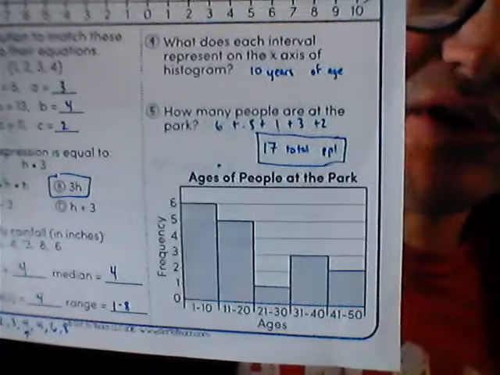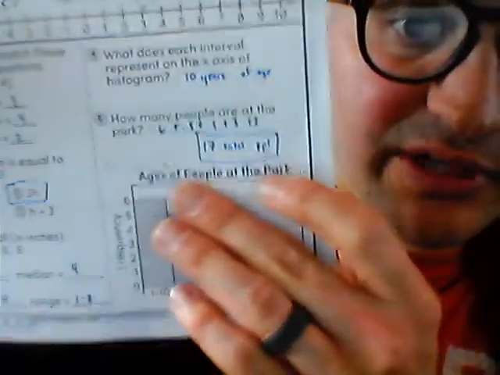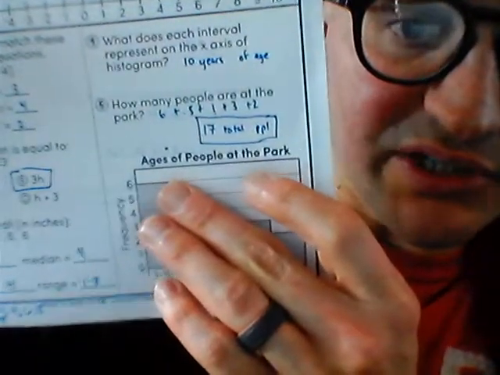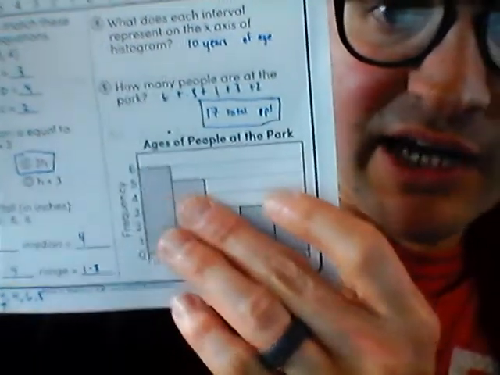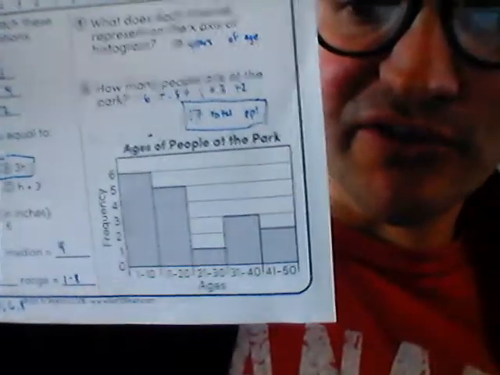And then how many people are at the park? To find that out, you just take your measurements here. There are 6 people, 1 through 10, 5 people, 11 through 20, and so on. Add them all up, and you find that there are 17 total people.